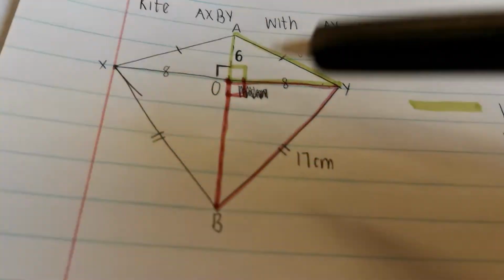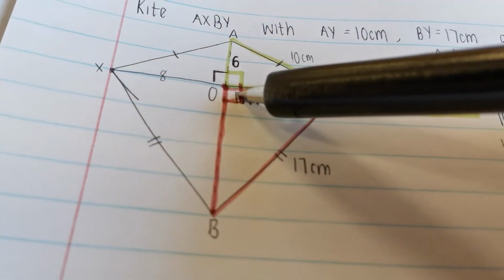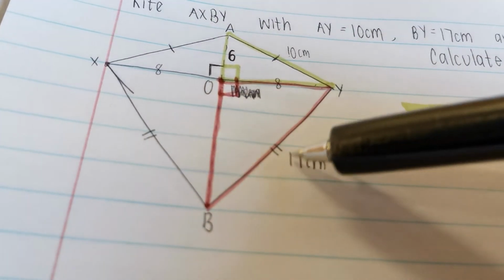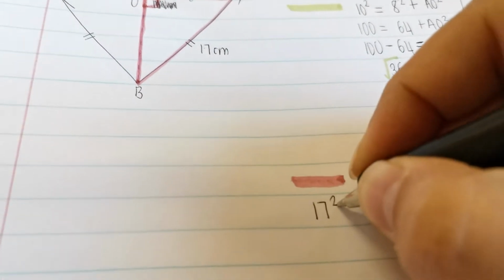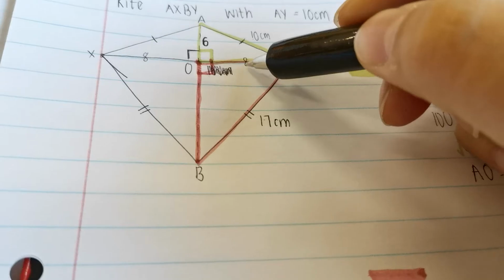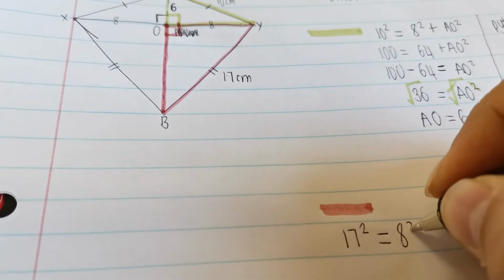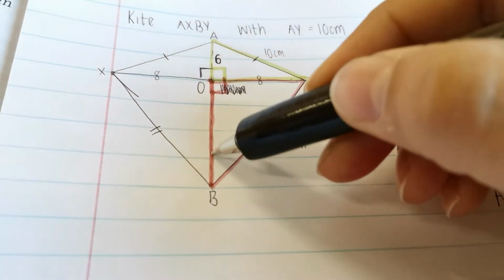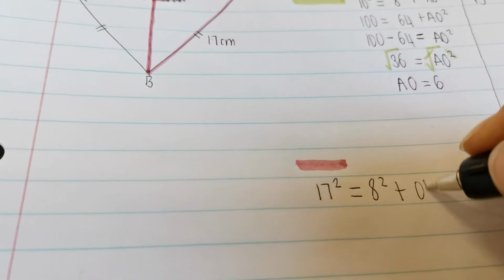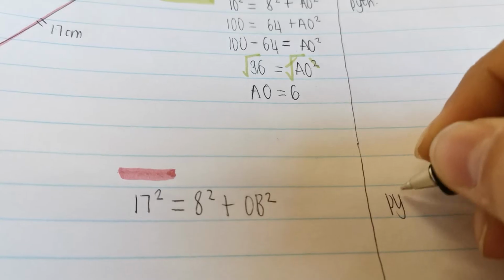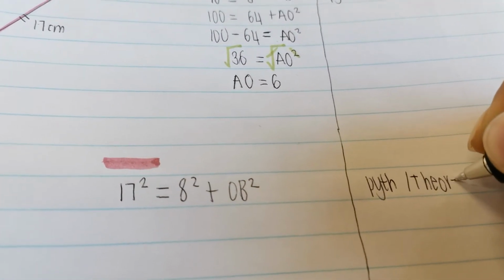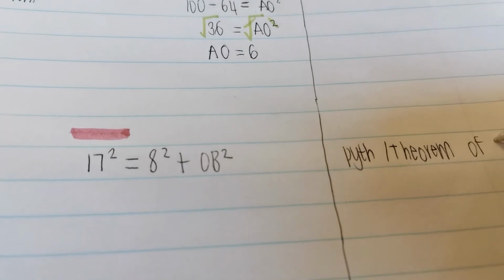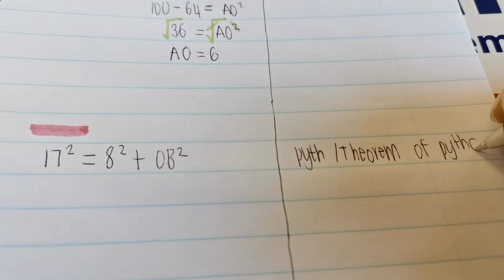So which one is the hypotenuse? If this is the 90-degree angle, the hypotenuse is opposite it. So this part here. So 17 squared is equal to 8 squared plus the name of the side here is OB, OB squared. What reason did we use? You can say Pyth, or you can say theorem of Pythagoras.